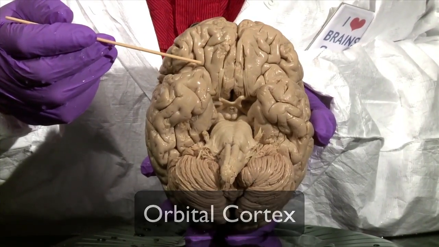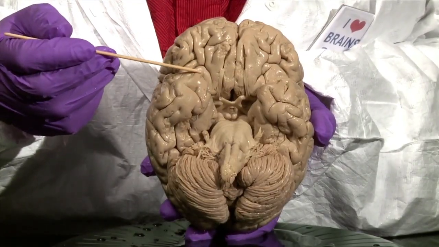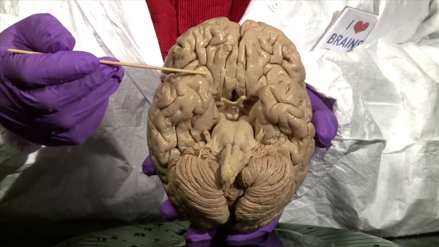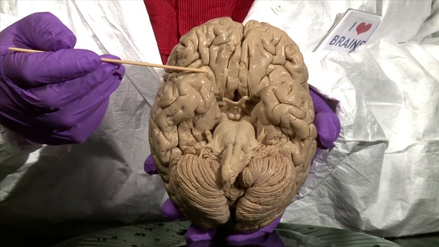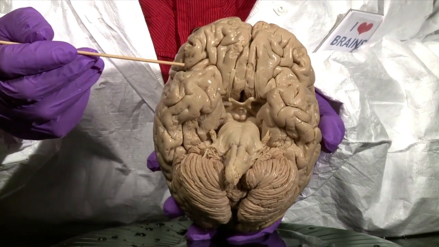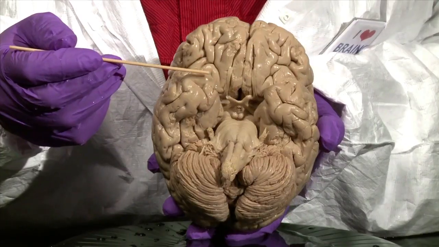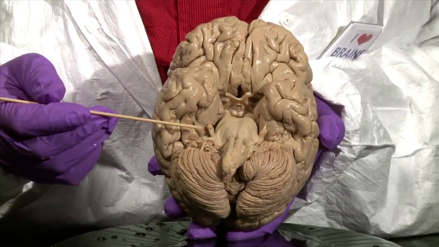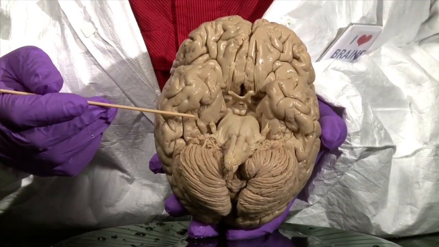Just near the posterior part of the frontal lobe, we begin to encounter the temporal lobe, which grows out and underneath the frontal portion of the lateral fissure. So in this part of the cortex, we're looking at the inferior surface of the temporal lobe.